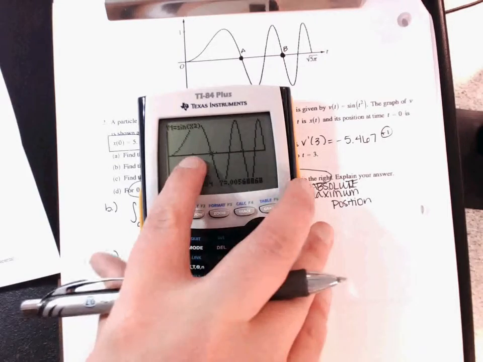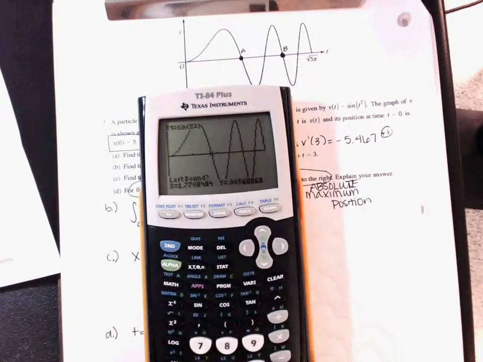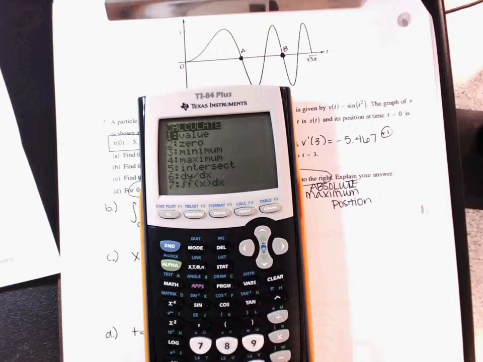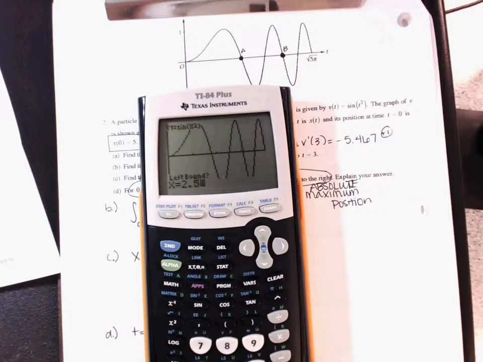Okay, I can see that that's 1, 2, 3, so I'll go maybe 2.5 to 3.5. Oh, I picked too many. Second trace, 0, we'll go 2.5, 3.2. Okay, or you can just click around and make sure you get on either side of it. So 3.0699, yeah?